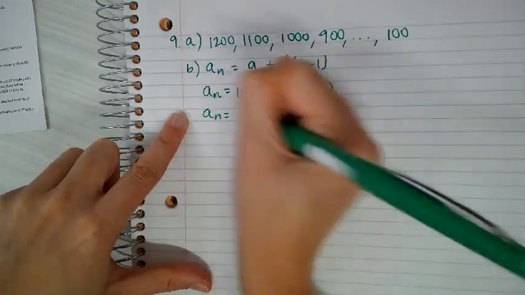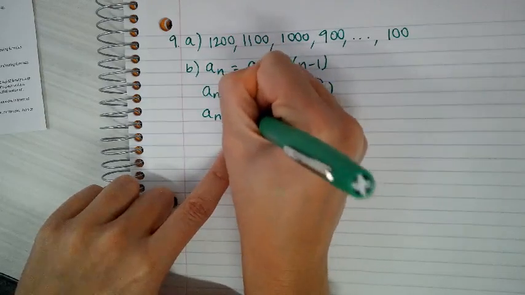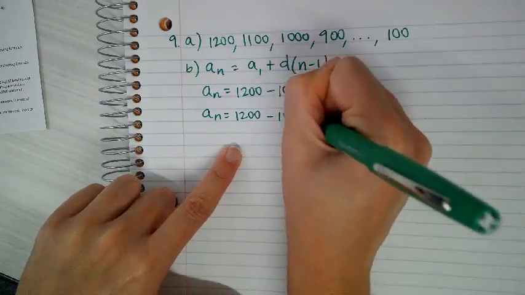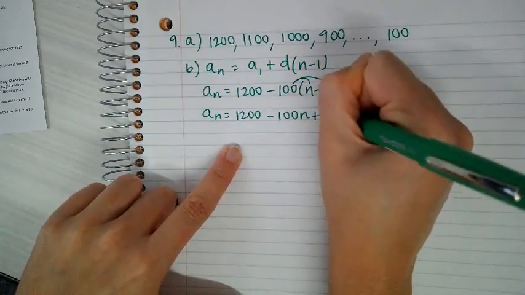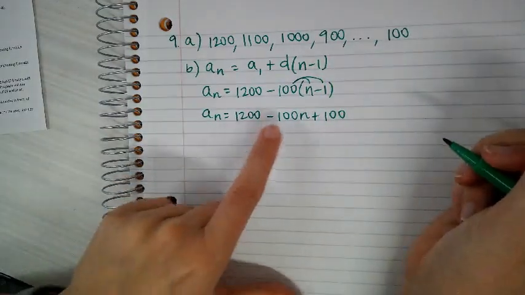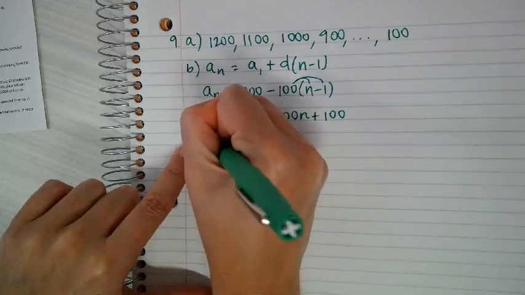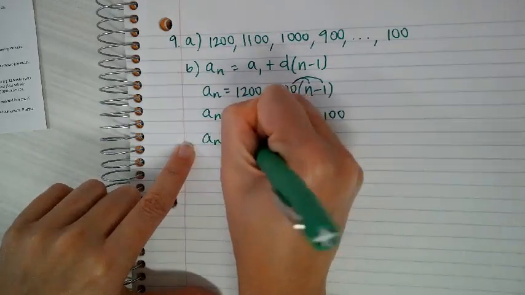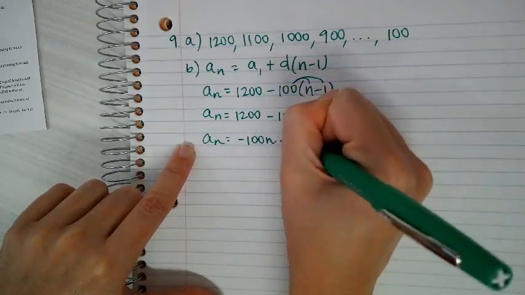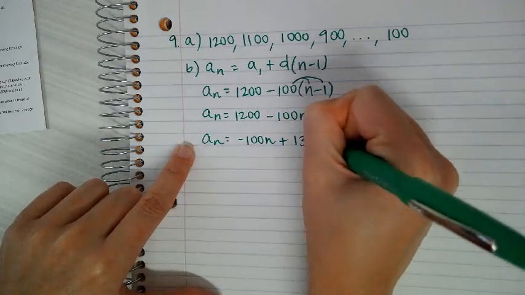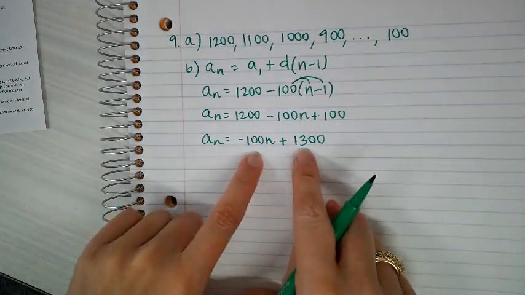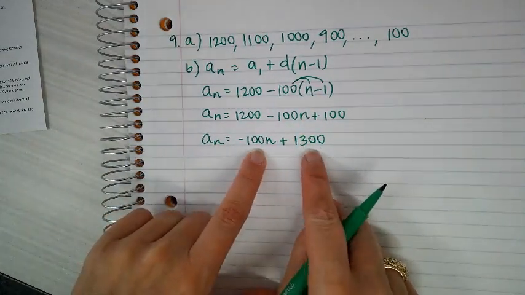So 1,200 minus 100n plus 100. And so you could either write it with your constant value or your n value first. I'm going to put negative 100n plus 1,300. But again, either way would be fine. So I think we answered B.